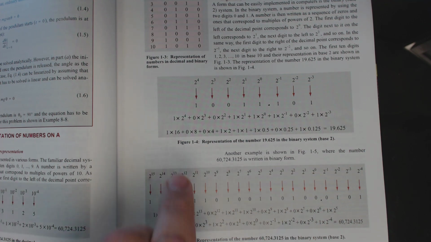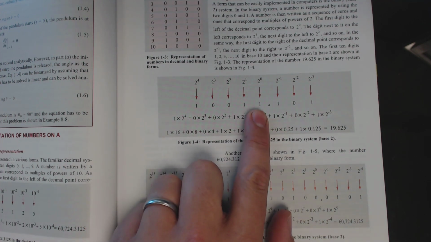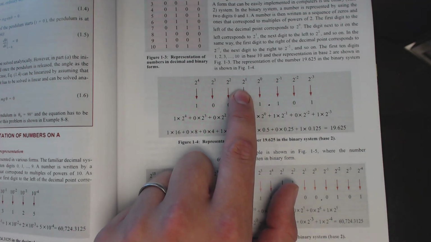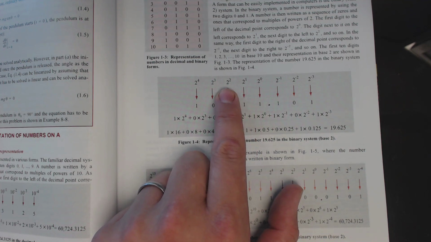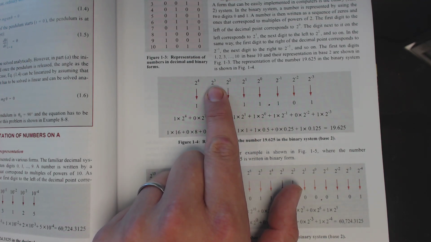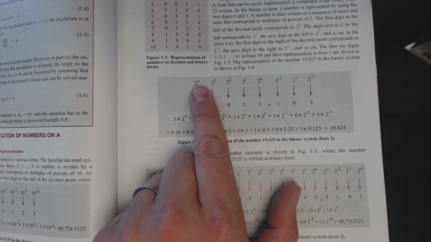So anyway, in this system, 2 to the 0 is obviously still 1. 2 to the first is of course 2. 2 to the second, 2 squared, is 4. 2 to the third, that'd be 4 times 2, so that's 8. Then 2 to the fourth, you get all the way up to 16. So this just keeps stepping up and stepping up.